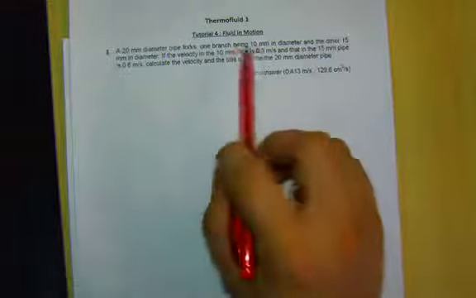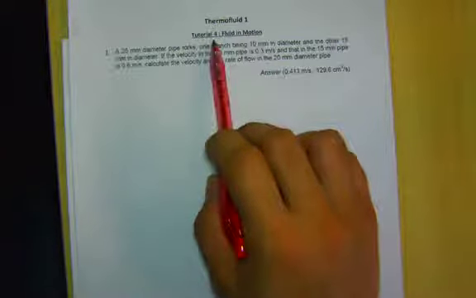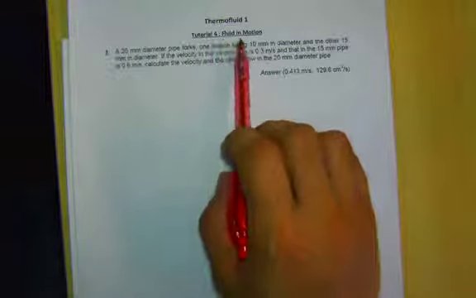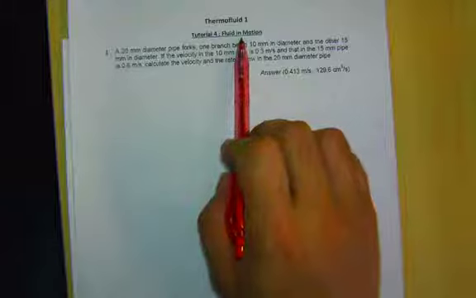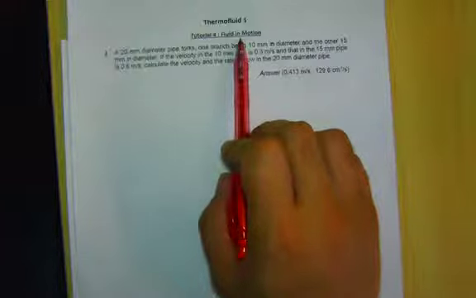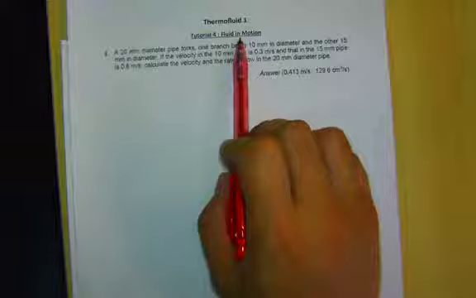So today I'm going to go through tutorial 4, which is fluid in motion. Basically this chapter deals with your continuity equation, your Bernoulli equation, and of course your modified Bernoulli equation that contains the head loss.